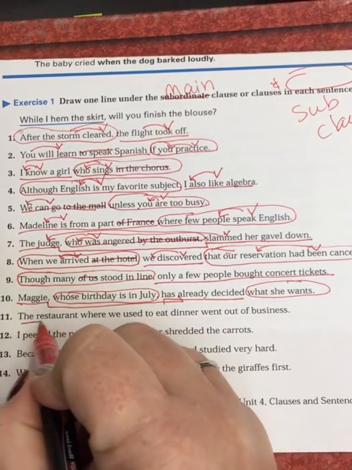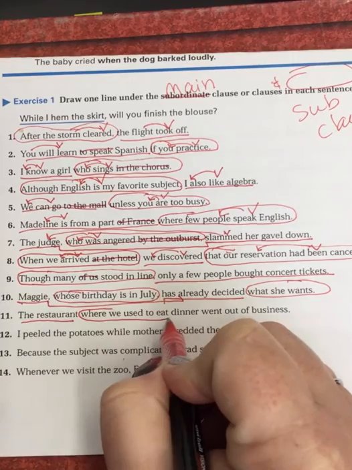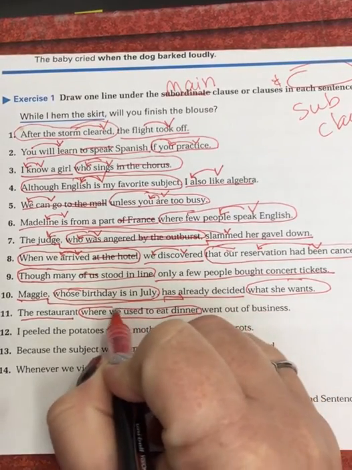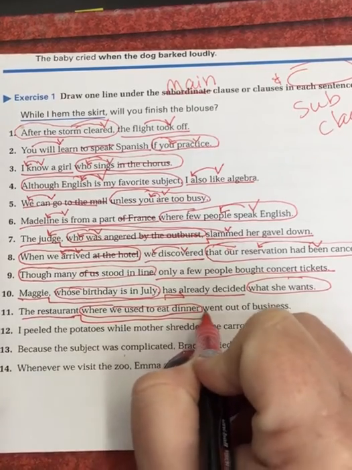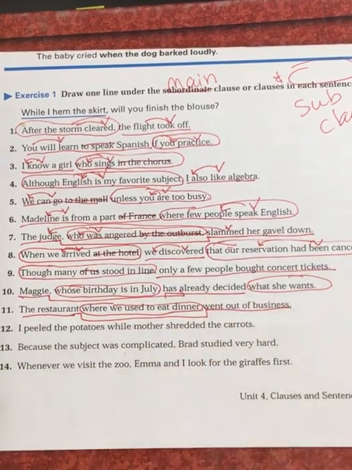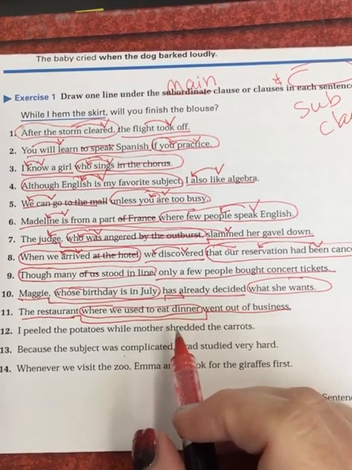Now, here's a nice one without commas. Do you have to go down? I was like, you have to underline. Okay, I'm going to tell you why you have to do that later.